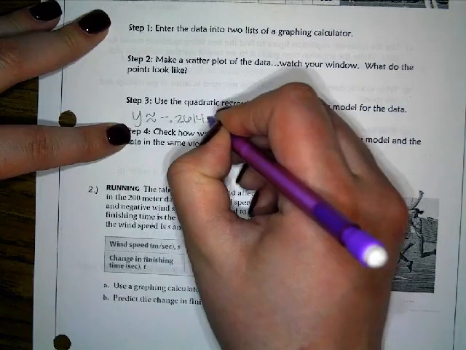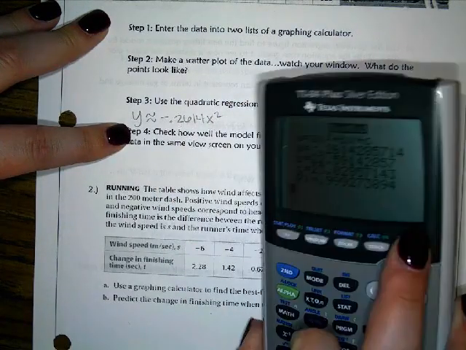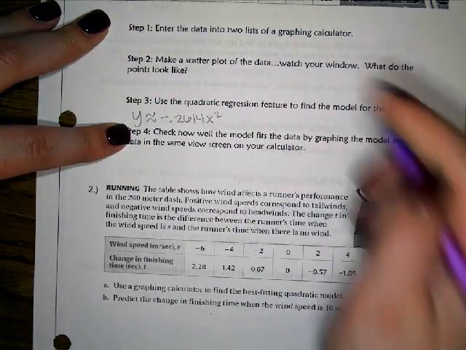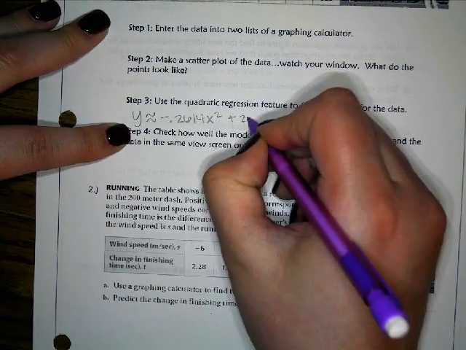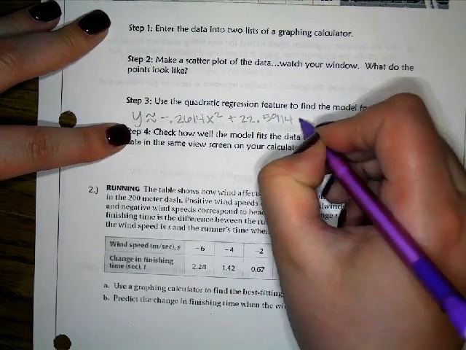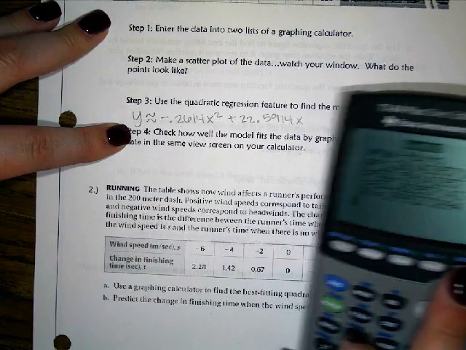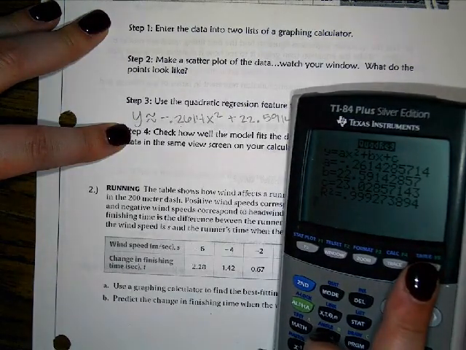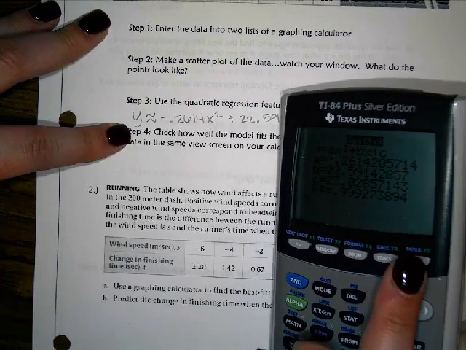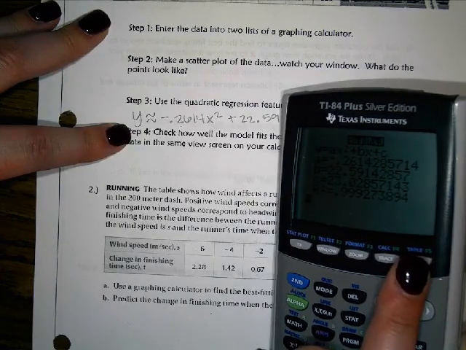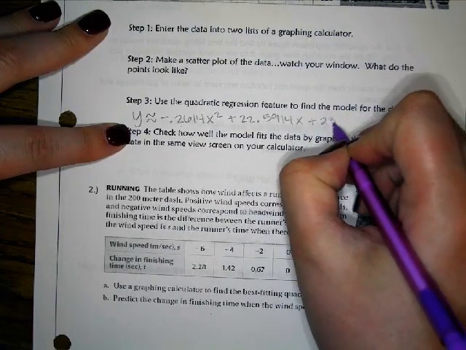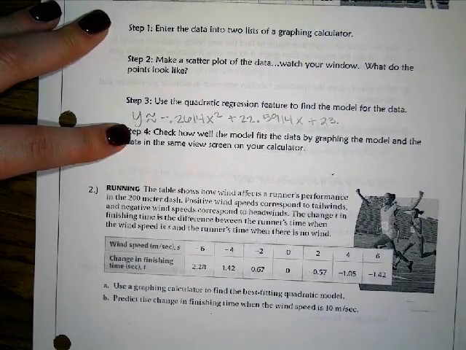That was the coefficient for x squared. B is 22.5914, plus 22.5914 times x. And then C is 23.0285. The 5 is followed by a 7, so we'll round that up. So plus 23.0286.